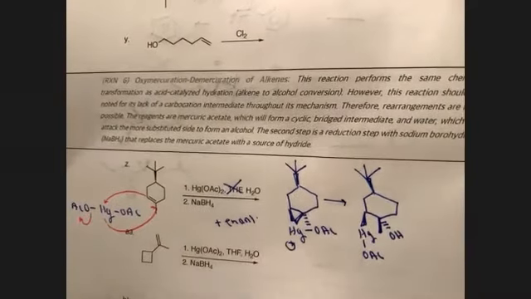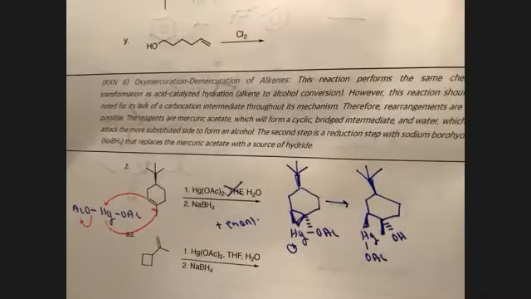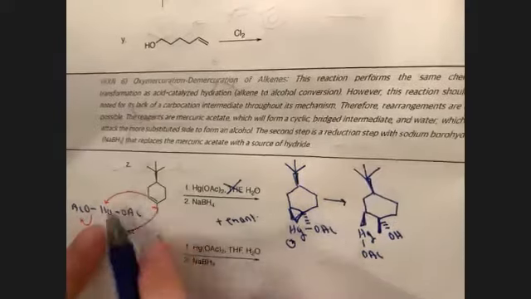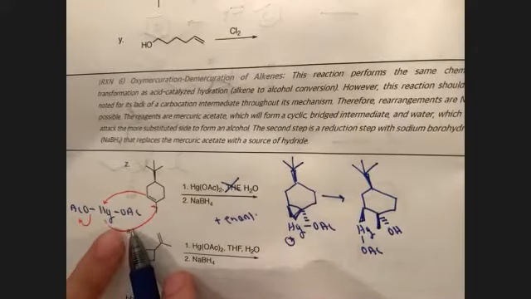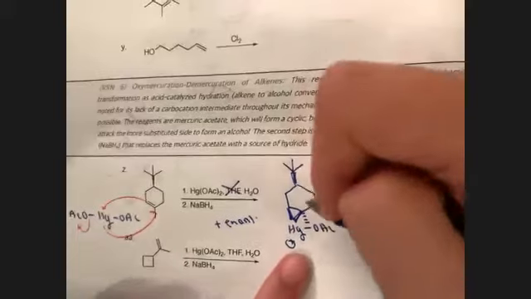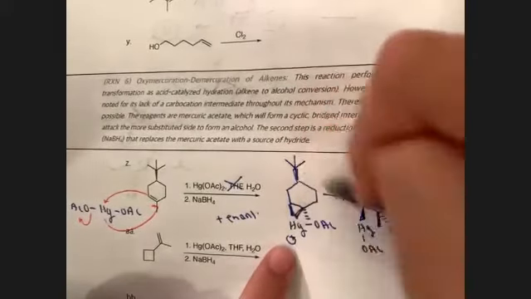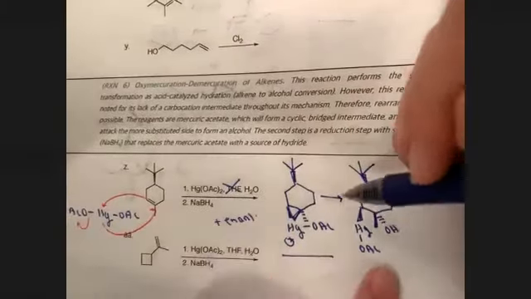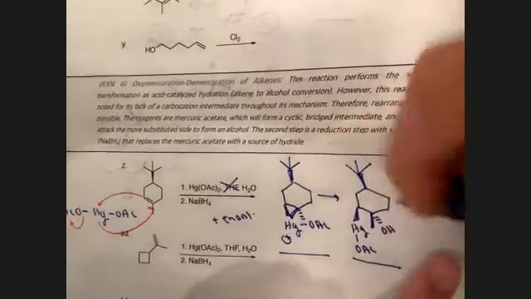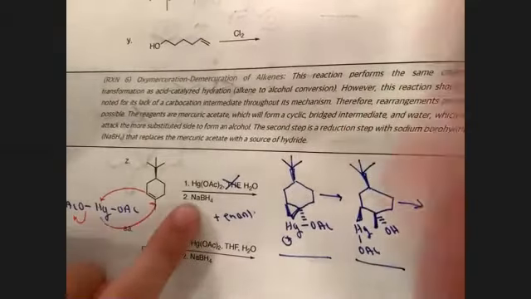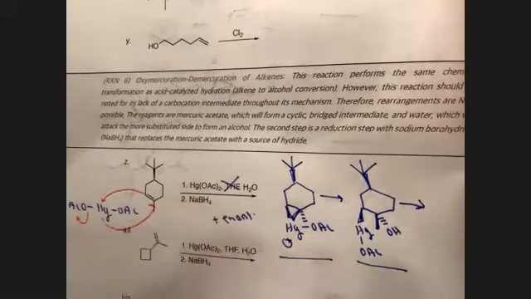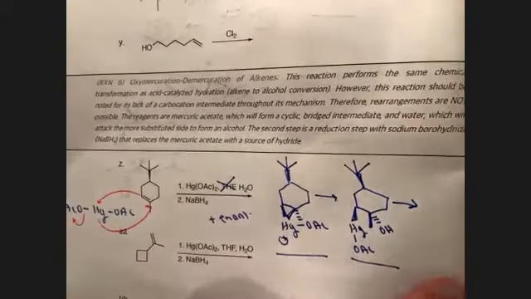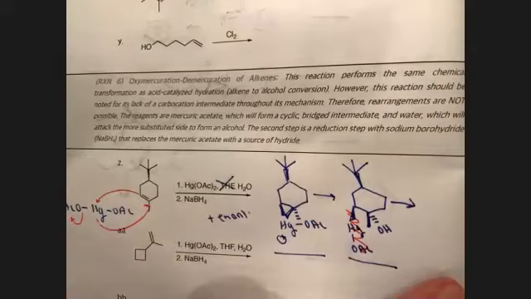Then that's all you need to know in terms of your mechanism. If we were to ask you any mechanism questions on your test, it's just being able to do this cyclic, concerted mechanistic step, or showing that water adds in. Sometimes we ask you to draw the cyclic mercuric acetate intermediate, and that would be this guy. If we say draw the products of step 1, that would be this guy. If we say draw the products of step 2, you're not taught the mechanism, so you don't need to know this. This will be an orgo 2 thing, but it basically just removes that entire HgOAc group. We don't need to know how it does that, but it does.